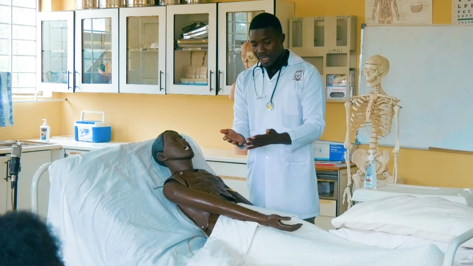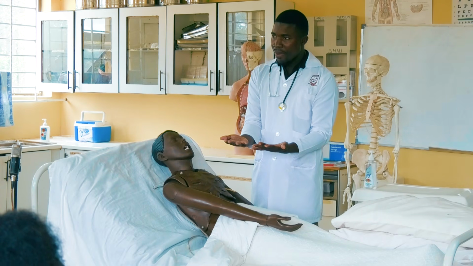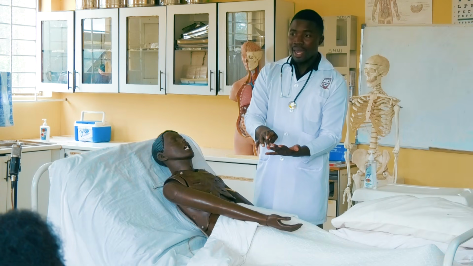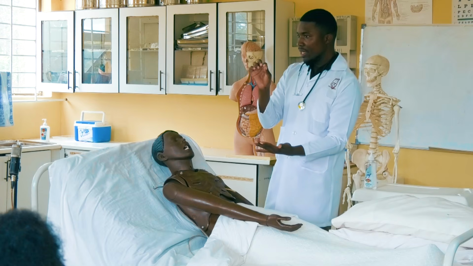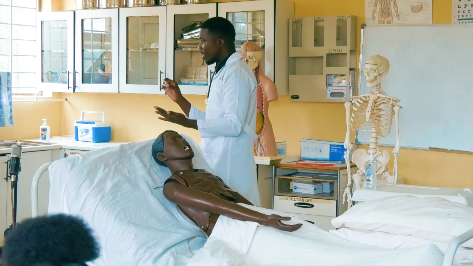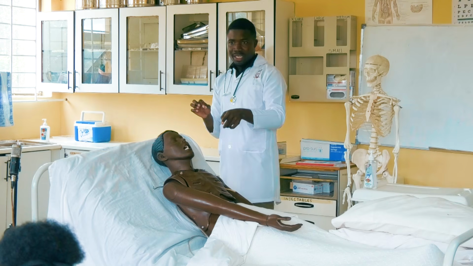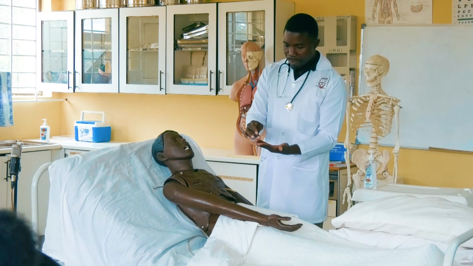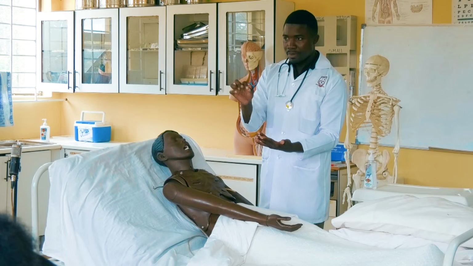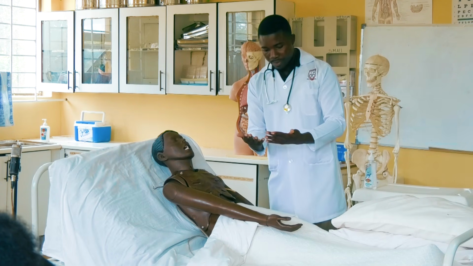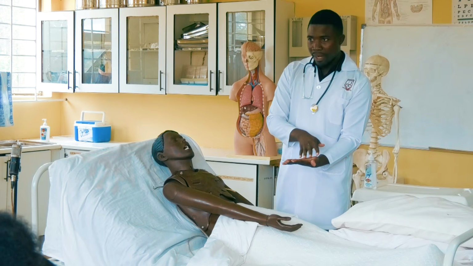Here, also you can tell the patient to do like this. When the patient does like this, pay attention to issues of maybe tar staining. Tar staining may give you a clue that the patient smokes, and smoking is related to cardiovascular diseases. So pay attention to staining of the patient, then also assess for blood supply.